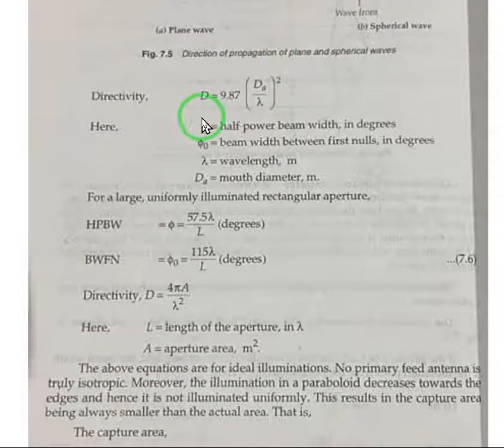The directivity of the parabolic antenna is given as D equals 9.87 multiplied by (dA over lambda) whole squared.